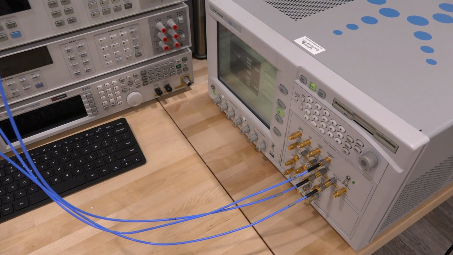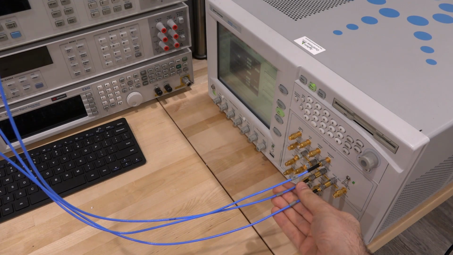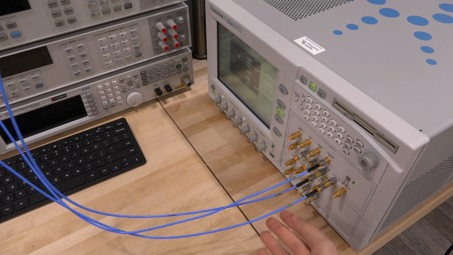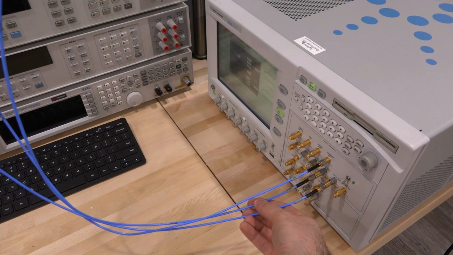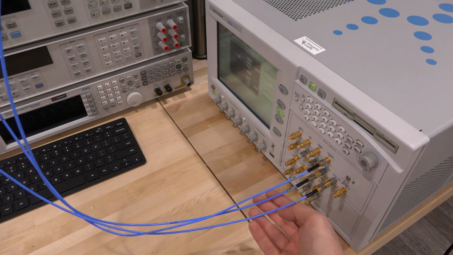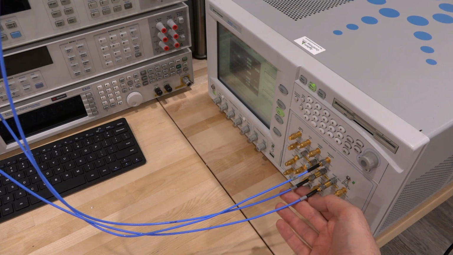So here's the first setup. It's really quite simple. I'm taking the data and data bar outputs, converting them to SMA. These SMA cables are obviously going to have their own little limitations, but I don't have V cables that are this long. Not that it should be really necessary for 13 gigabit per second.